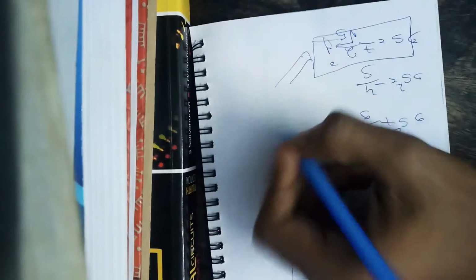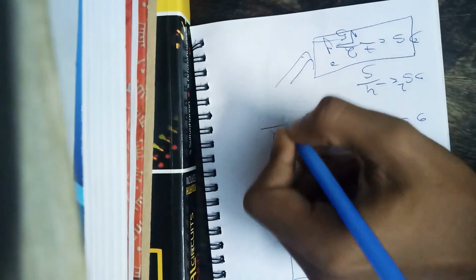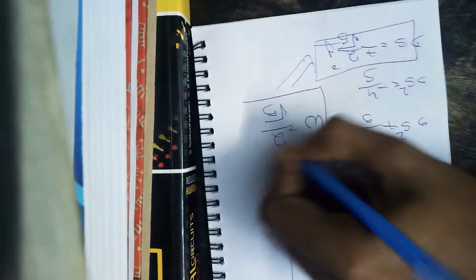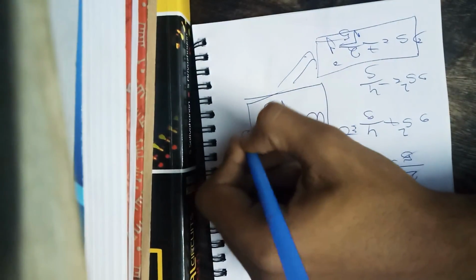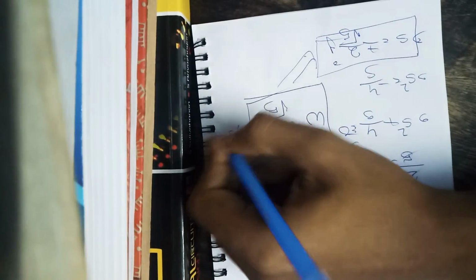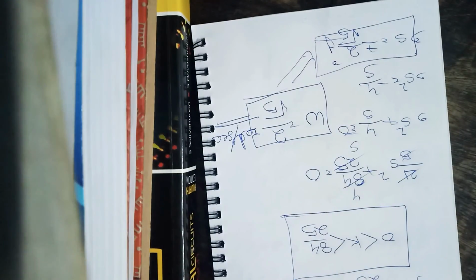So this is my fundamental frequency where omega is equal to 2 by root 5, and obviously the unit is radian per second. That is how we can find the fundamental frequency of oscillation in such a type of Routh-Hurwitz problem.